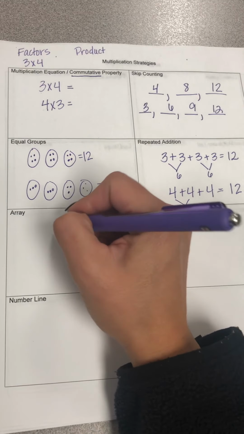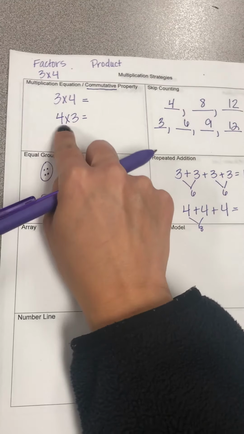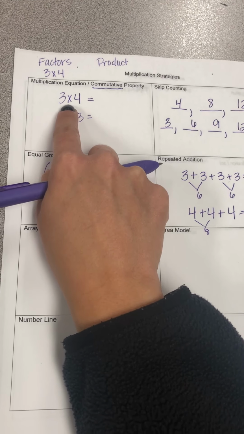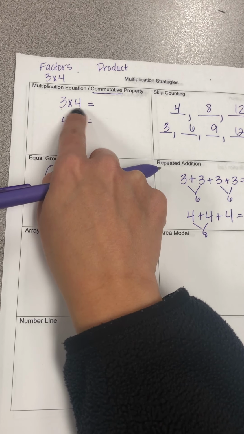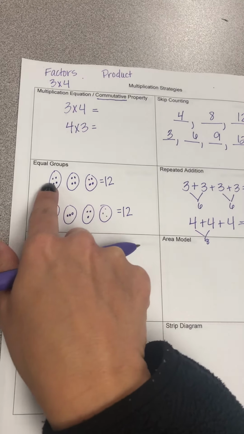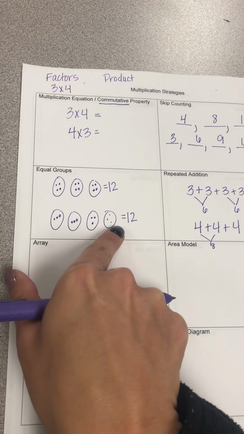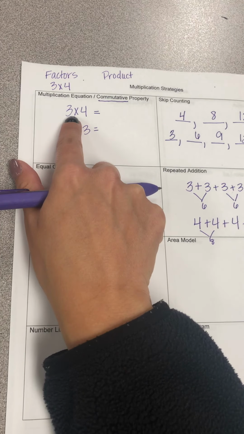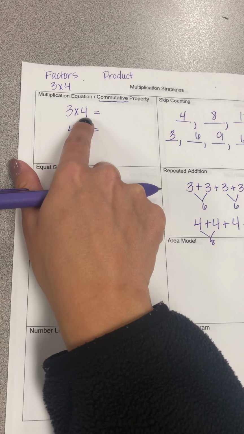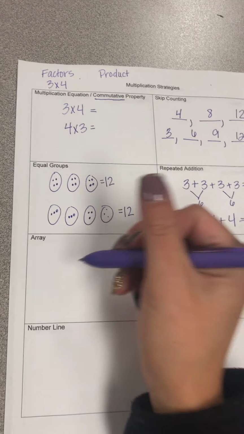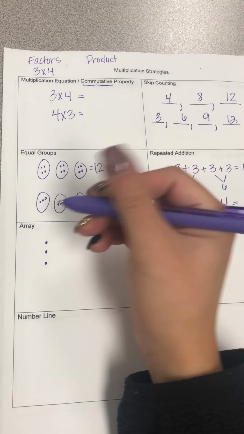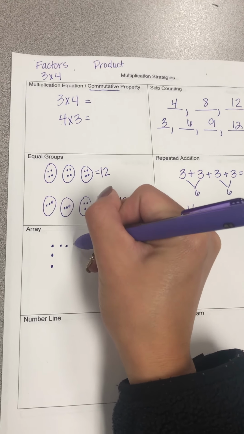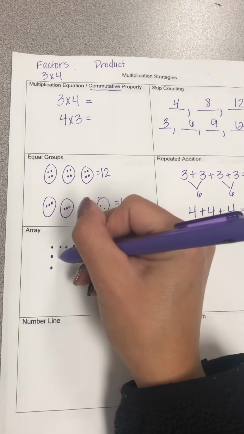For an array, I'm just going to do dots. There are several ways that you can say this: 3 times 4, 3 rows of 4, or 3 groups of 4. So this was 3 groups of 4, and this was 4 groups of 3. Now we're going to do the 3 rows of 4. So we're going to create 3 rows and put 4 in each row like this, and then we're just going to go in and fill in.